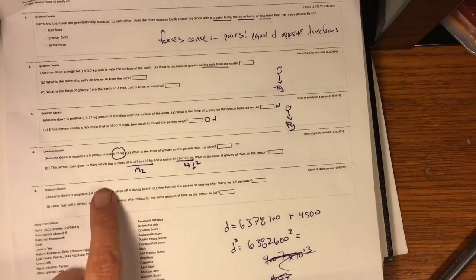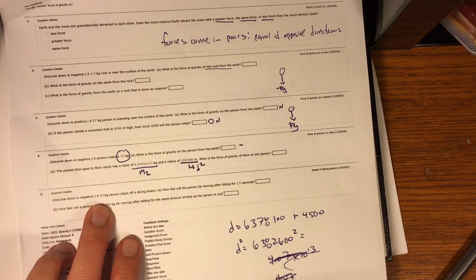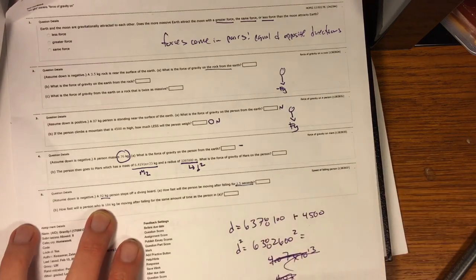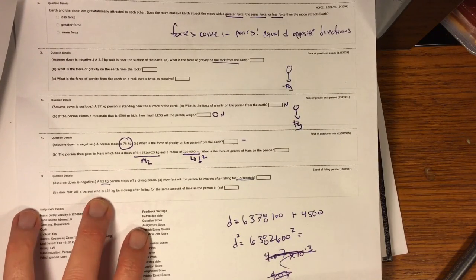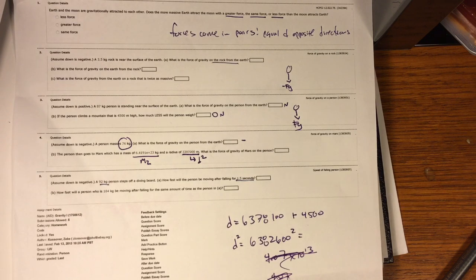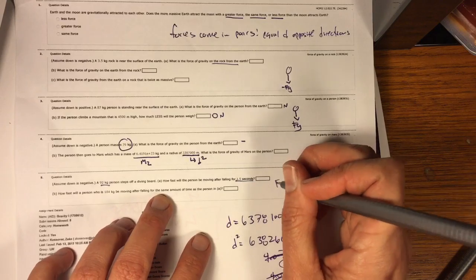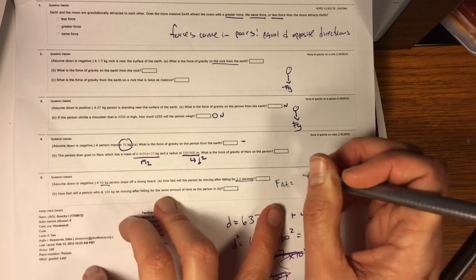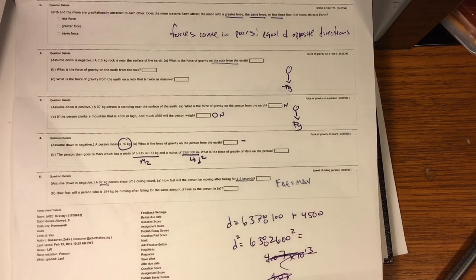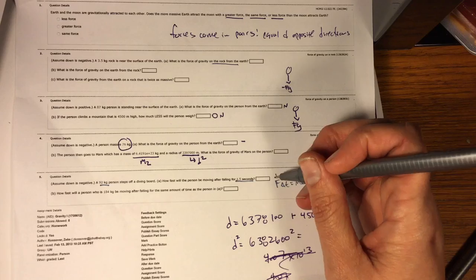Okay, cool. What's happening in number 5? We have a mass. We have a time in seconds. How fast will the person be moving after falling for 1.5 seconds? Can I do anything with our good friend F delta T equals M delta V? How fast will this person be going? How do I figure the force out?